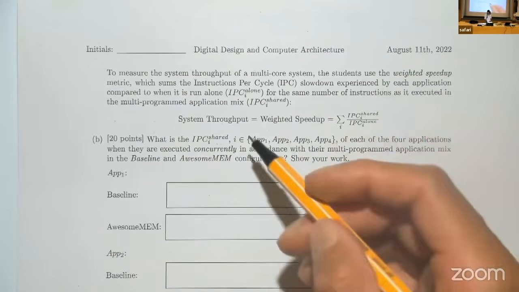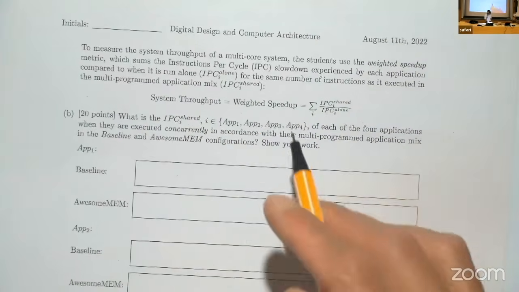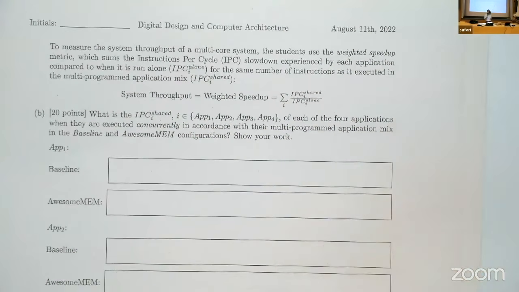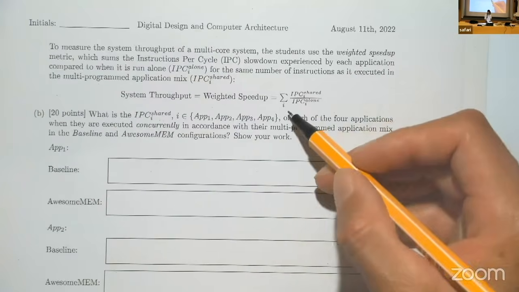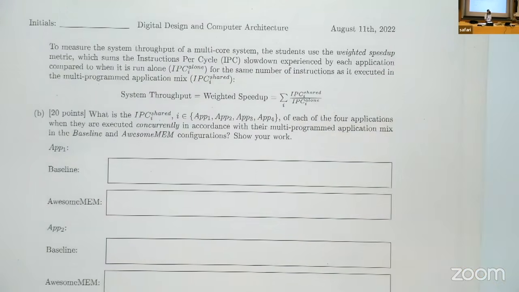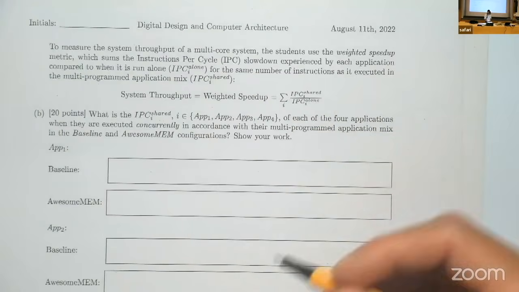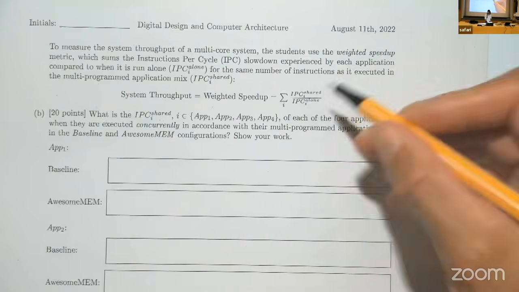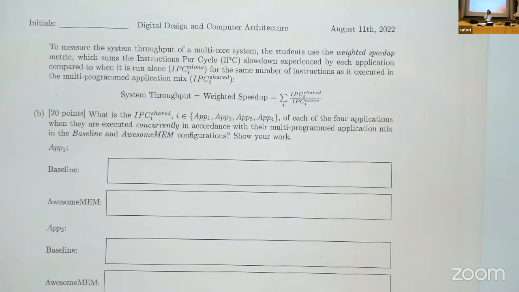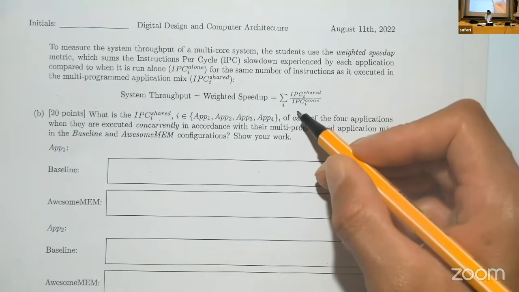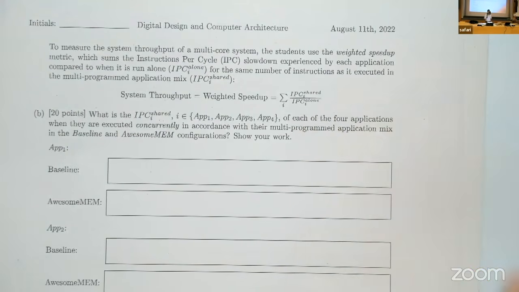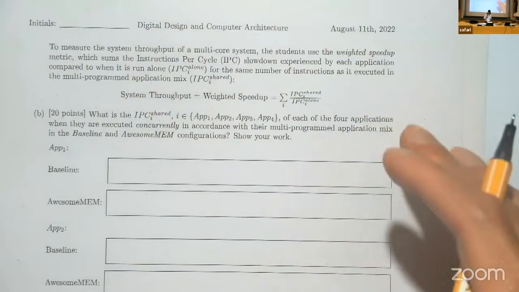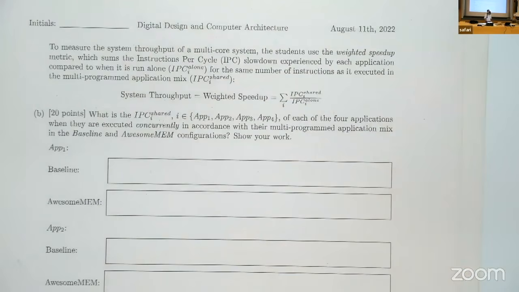So basically, the way to calculate system throughput or weighted speedup for a workload mix is the sum of the applications running in that workload mix, where each term is the IPC of that application when it's running in a shared environment, divided by the IPC of the application when it's running alone. So this might be confusing if you're not familiar, but we're going to break down the calculation in 2 steps. So it's going to be more or less fine.